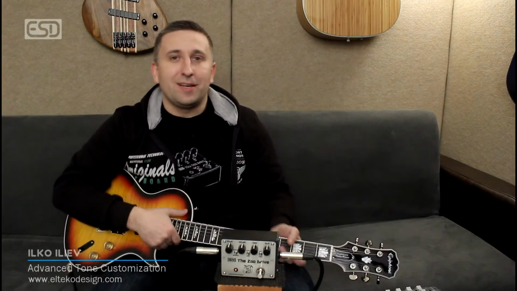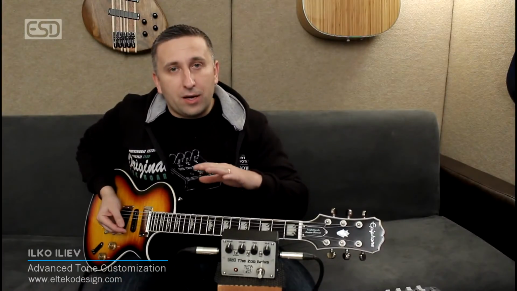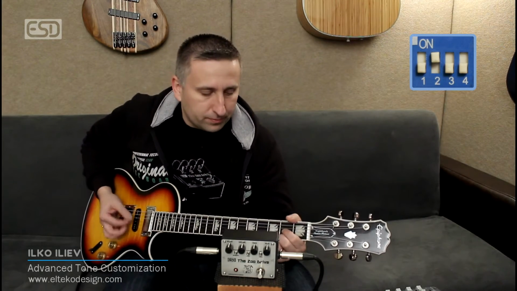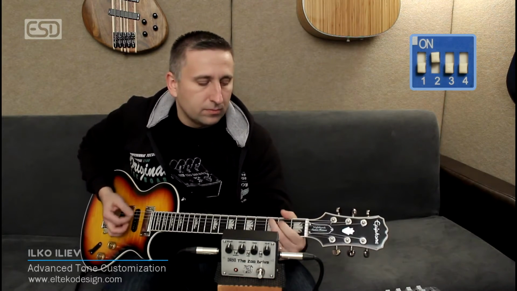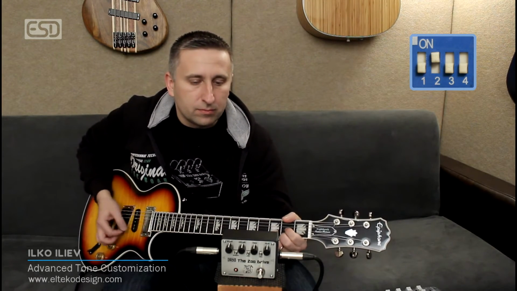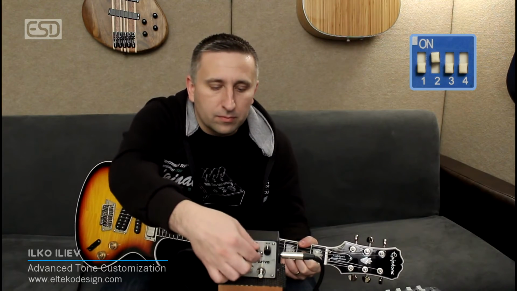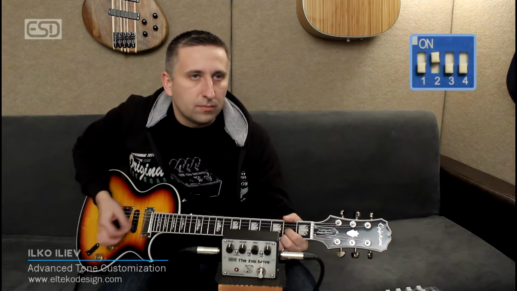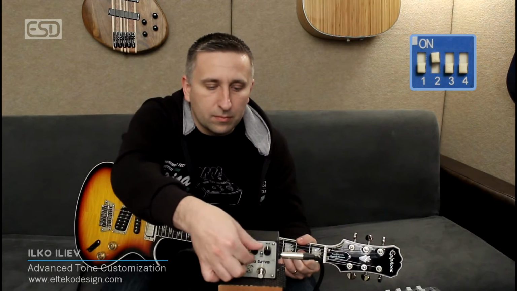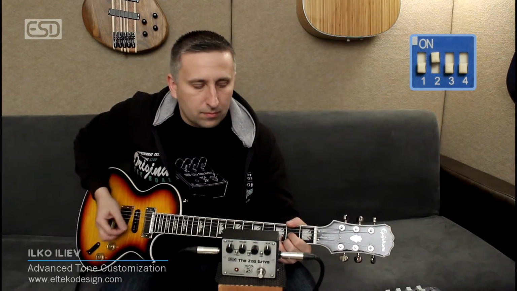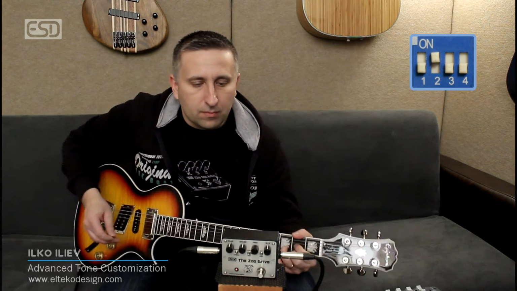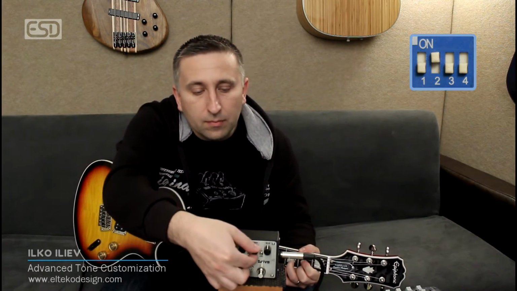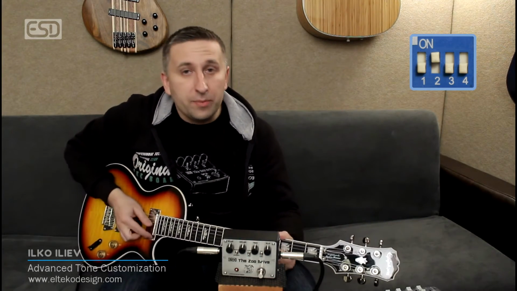And let me show you how this sounds. I'm going to show you how the treble control works with disabled and with enabled high-cut filter. Now let me enable the high-cut filter.